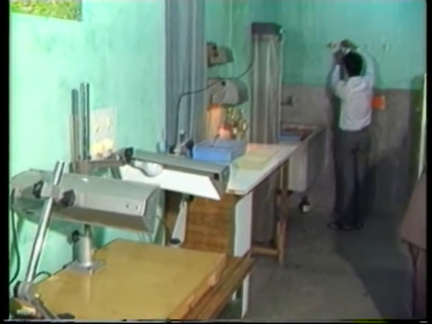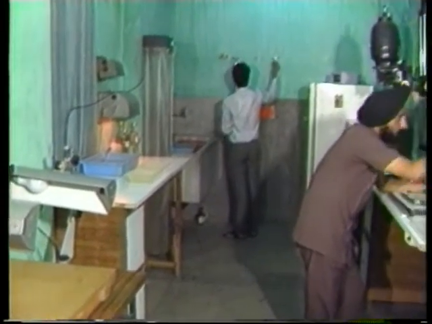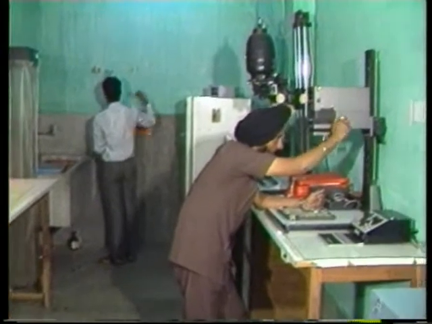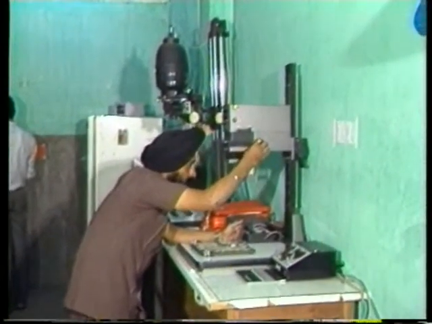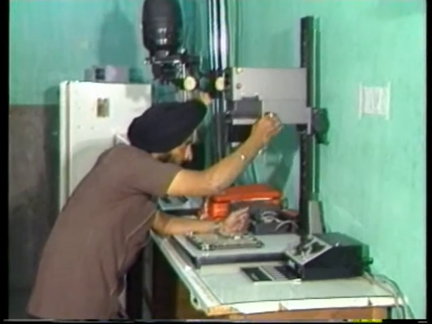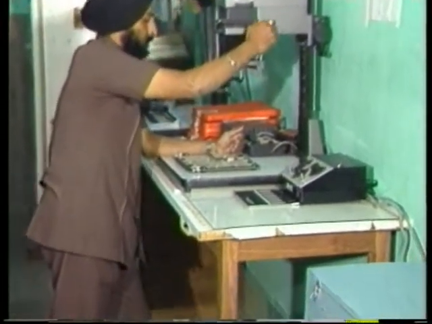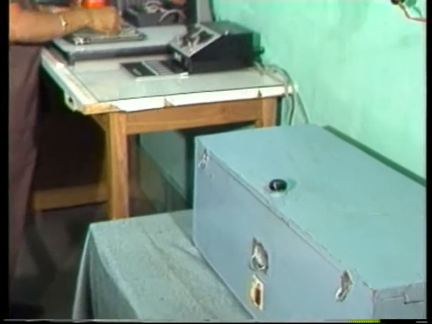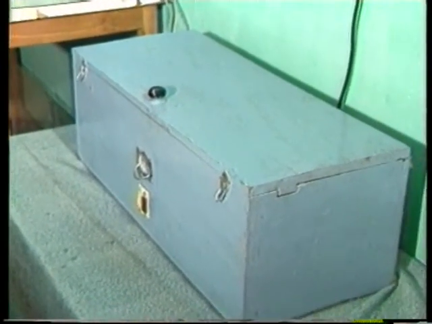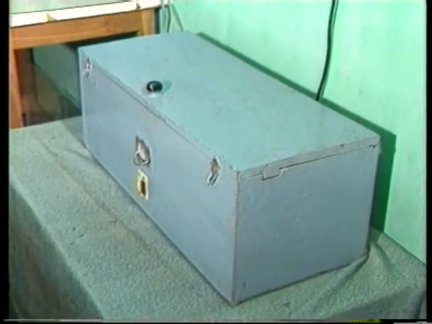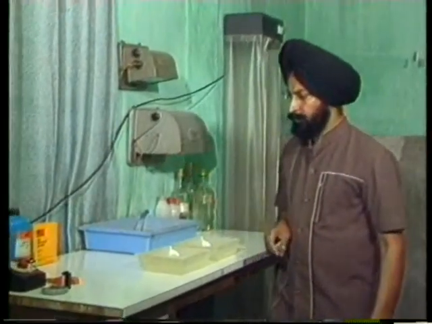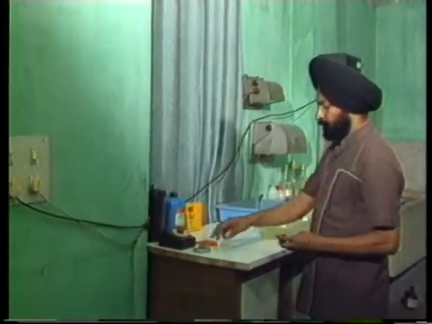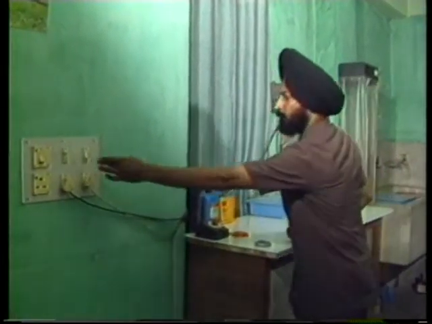Different methods of processing are used for black and white and color film, but in both the cases, processing is done in a dark room. First of all, we will study the processing of black and white slides. Let us see what is being done in the dark room.